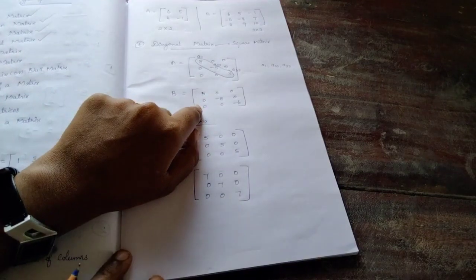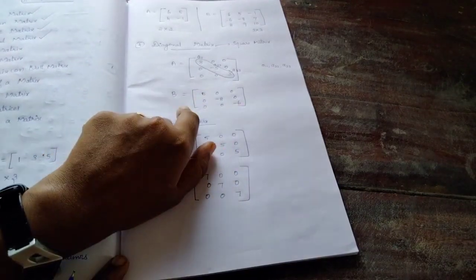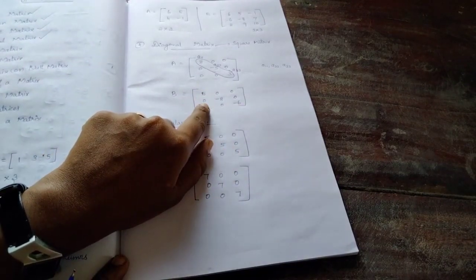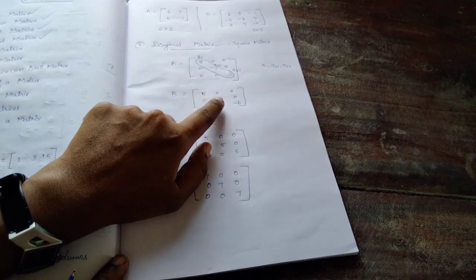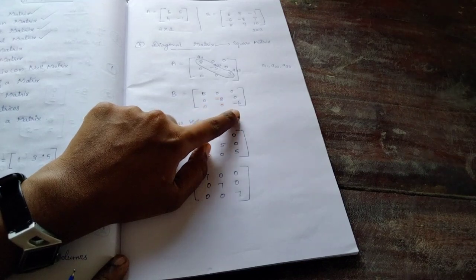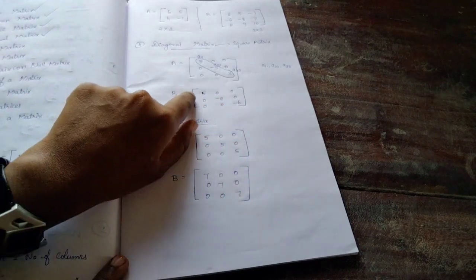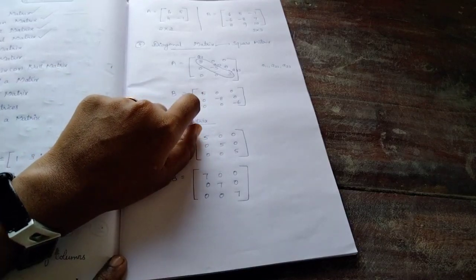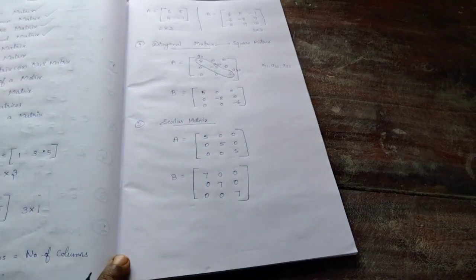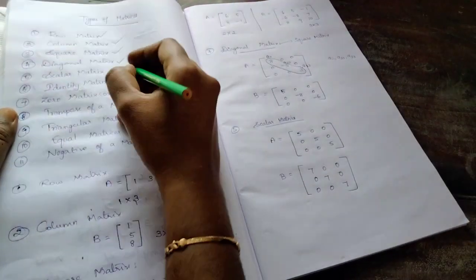But listen here, is it a square matrix? Yes, because the number of rows and number of columns are equal. Is it a scalar matrix? No. The meaning is, if A11, A22, A33 are equal, it is a scalar matrix. Containing some other elements means diagonal matrix. Got it, students? You should be clear with the definition. Okay, then scalar matrix is over.